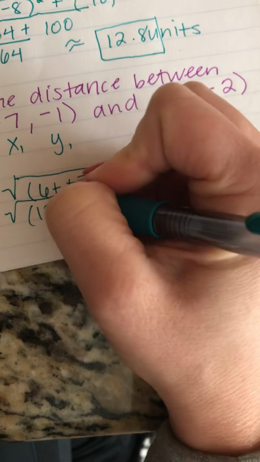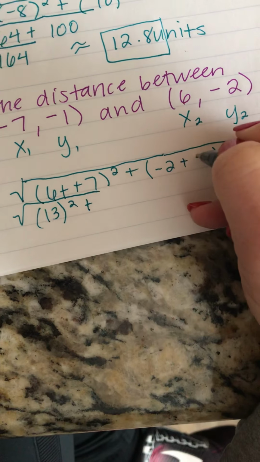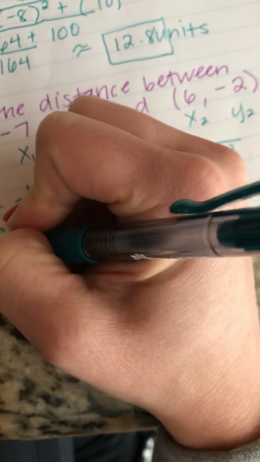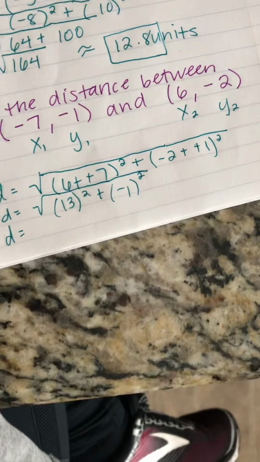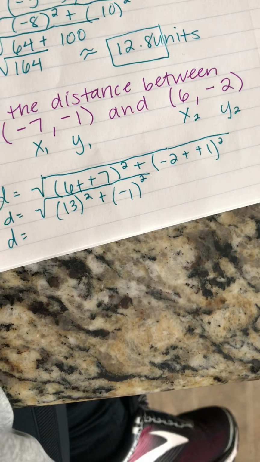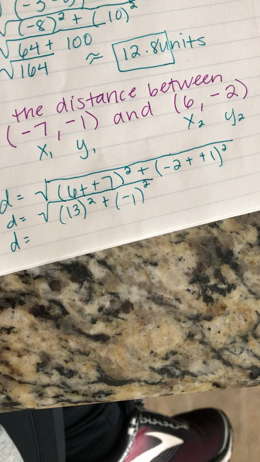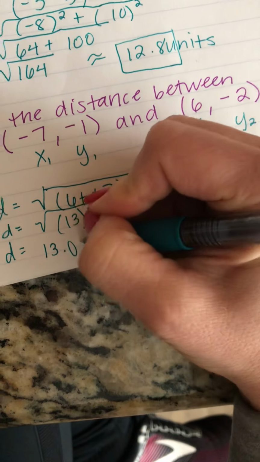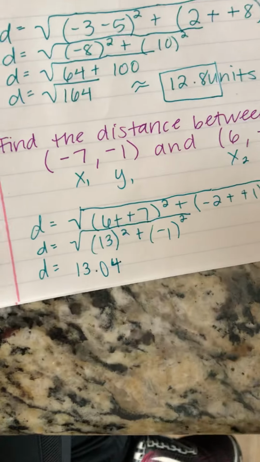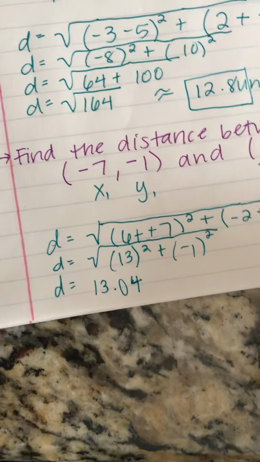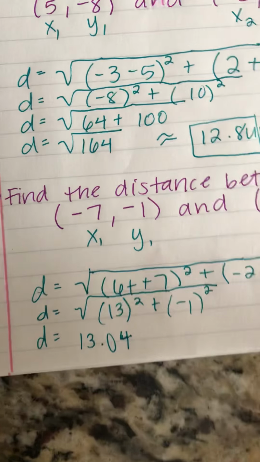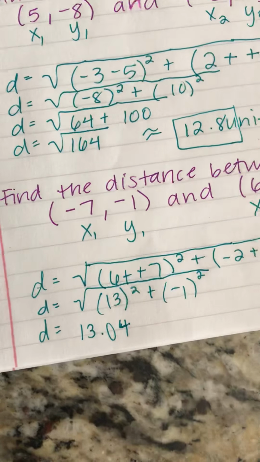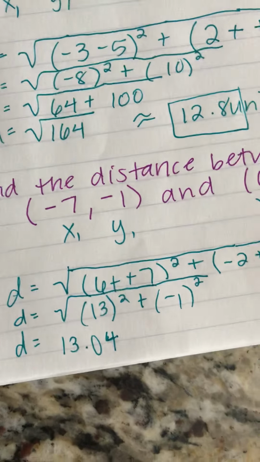So it's going to be 13 squared plus -1 squared, which is essentially 1. So I'm going to type that all in my calculator. And I get approximately 13.04. I rounded to the 100th this time because I didn't have anything in the tenths. All right, so that's using the distance formula when given points. I'm going to do a separate video using the graph just because YouTube won't let me upload but so much. So I'm going to do a separate one for the graph.